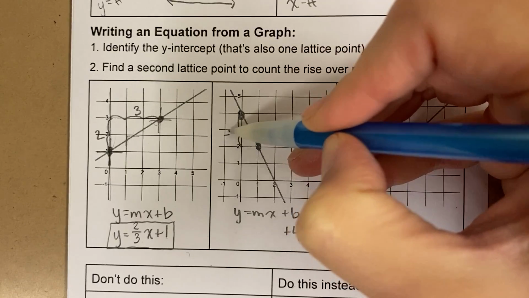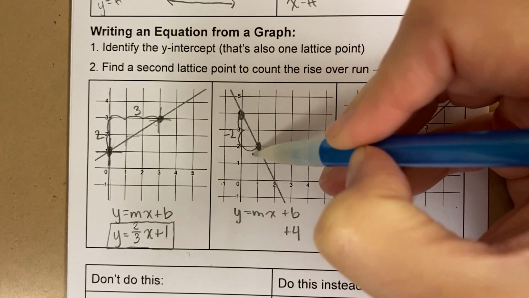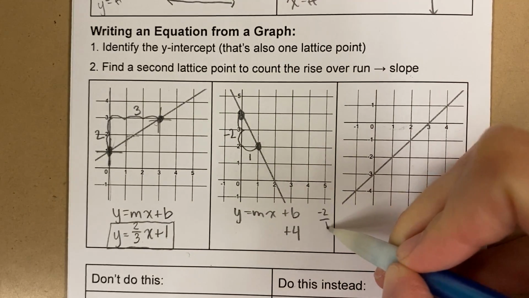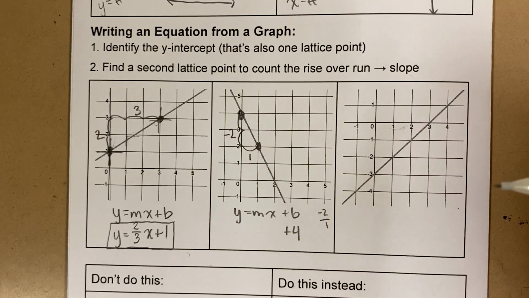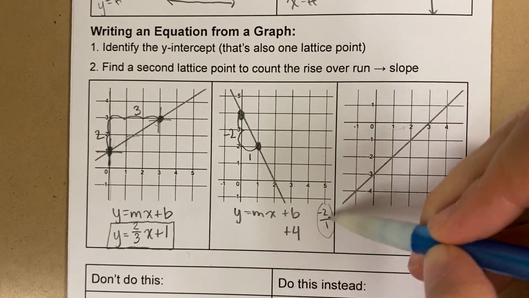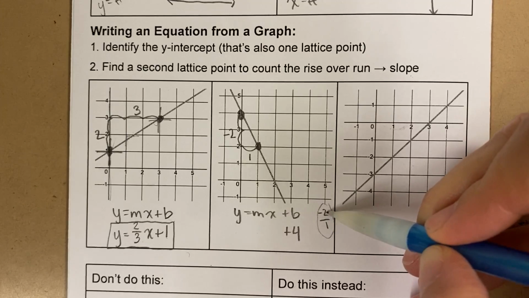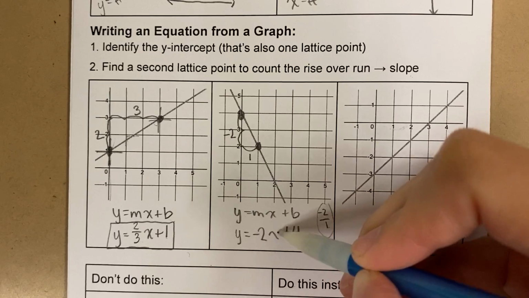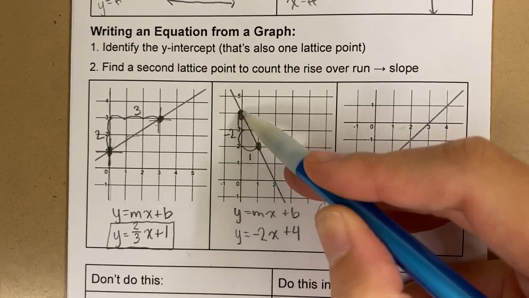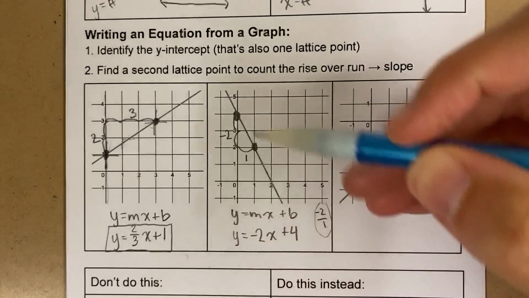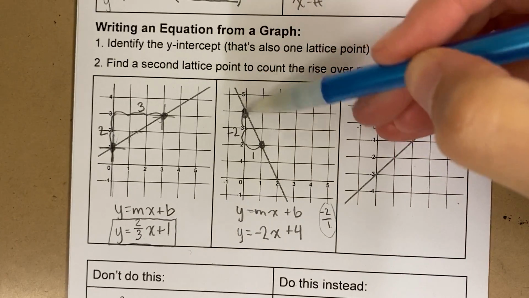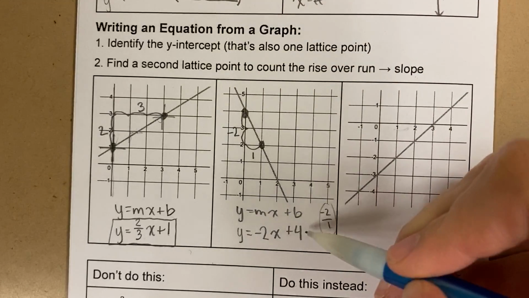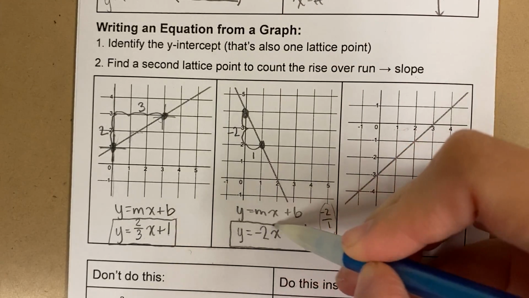Now I'm going to count my rise. My rise is -2, I went down 2, and my run is 1. So my rise over run is -2 over 1. Do I write -2 over 1 as my slope? No, you never see me give you a slope like this, and you shouldn't give it back to me. -2 divided by 1 is just -2. Now, let's say you counted and wrote 2. That's fine, not a big deal, but then you look at the graph, give it a second look, and see that the slope is negative. It's going down from left to right, therefore I know I should put a negative sign on my slope.